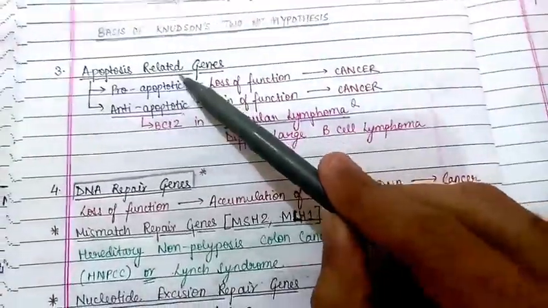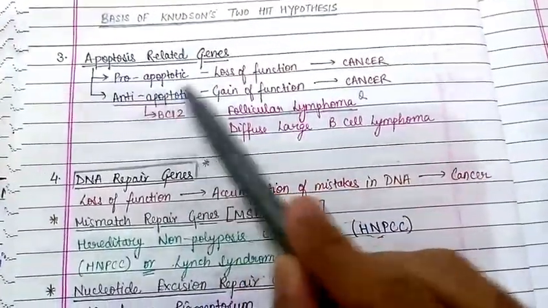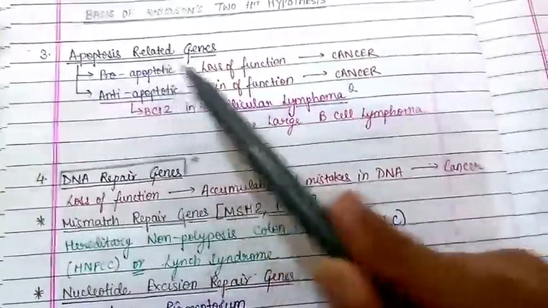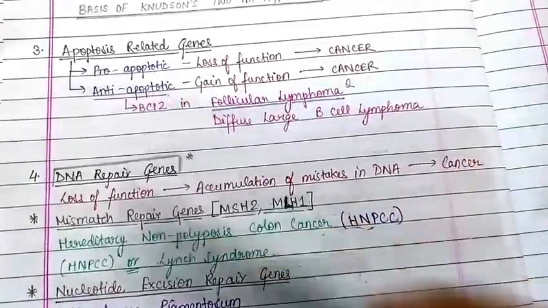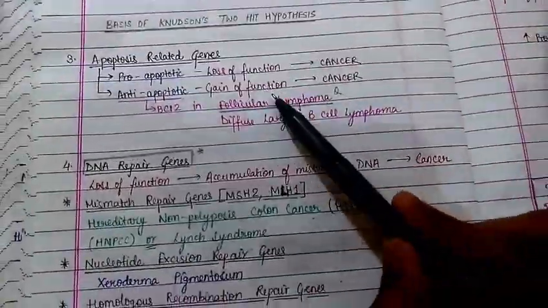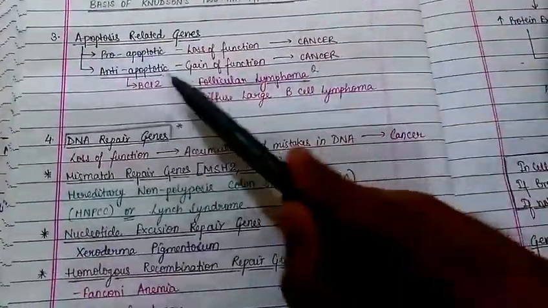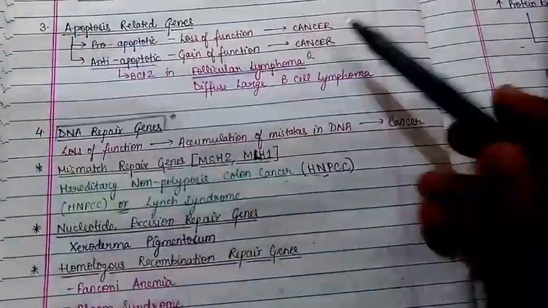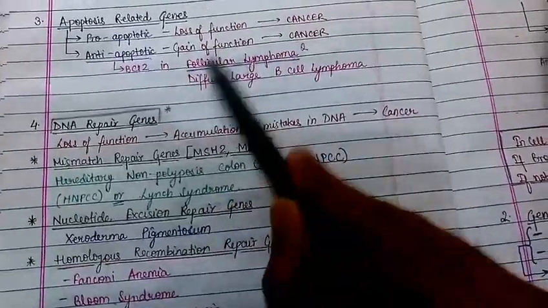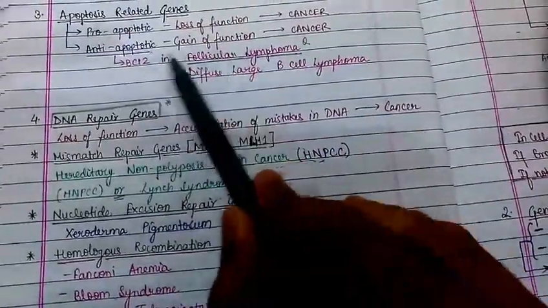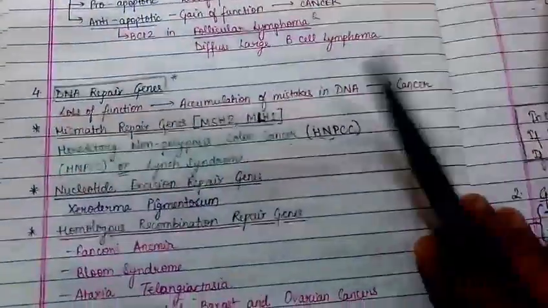Now the third one is apoptosis related genes. There are two types of genes, pro-apoptotic and anti-apoptotic. For pro-apoptotic genes, if there is loss of function, there will be no apoptosis, so there will be increased chances of cancer. If there is gain of function in anti-apoptotic genes, there will be anti-apoptosis, meaning no apoptosis, and that can also increase chances of cancer. Clear? One example of an anti-apoptotic gene is BCL2, which is seen in follicular lymphoma. So if there is gain of function in BCL2, that can cause follicular lymphoma.